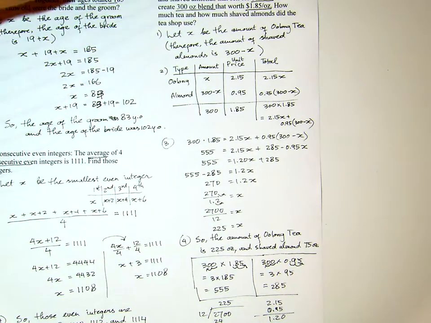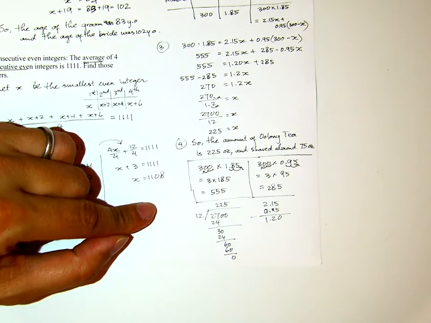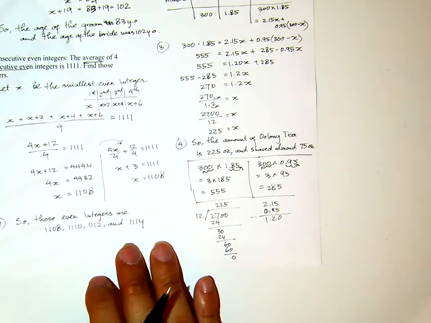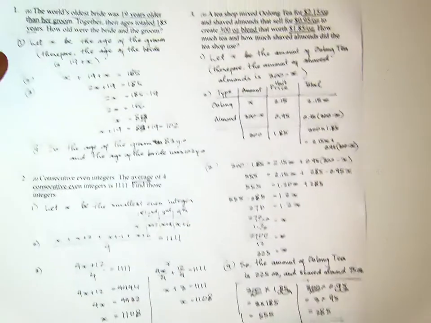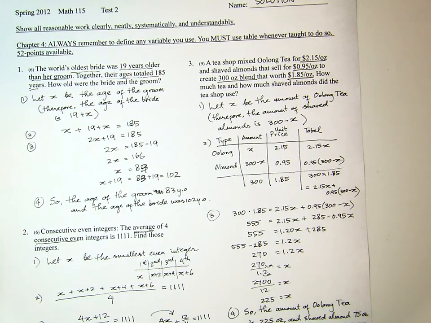Now I purposely write my scratch work here so that you can see, but in your test you don't need to do so. That's for Spring 2012 Math 115 Test 2 Chapter 4 Number 3.